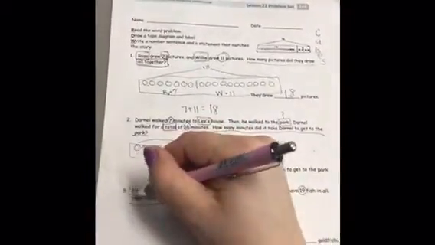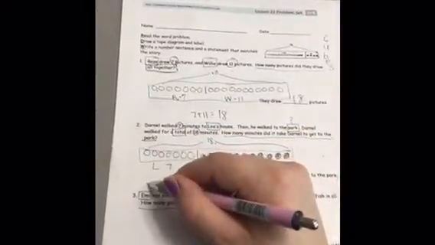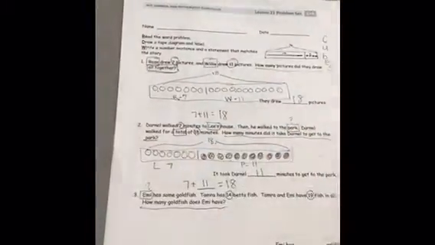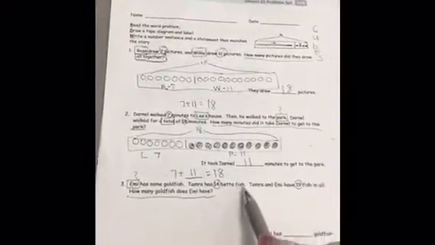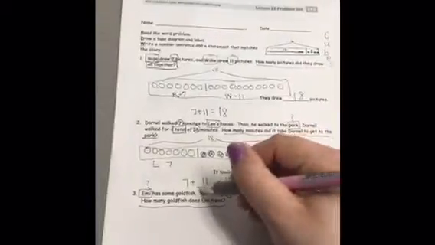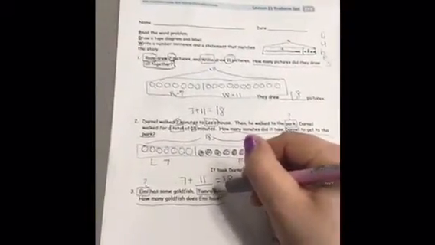Emmy has some goldfish. I'm going to box Emmy. And it says some. I don't know how much some is. So I'm going to put a question mark over Emmy. I don't know how many goldfish she has. Tamara has 14 betta fish. So I'm going to box Tamara. That's how many Tamara has.